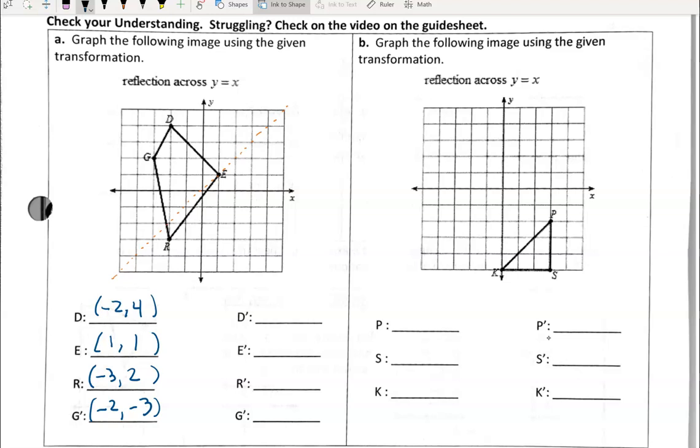And then our rule is to simply switch the x and y values. So for D prime, we're going to have 4, -2. E is going to stay the same, 1, 1, and this one's on our line. We could see it's on our red dotted line there. R prime is going to be 2, -3, and G prime is -3, -2.